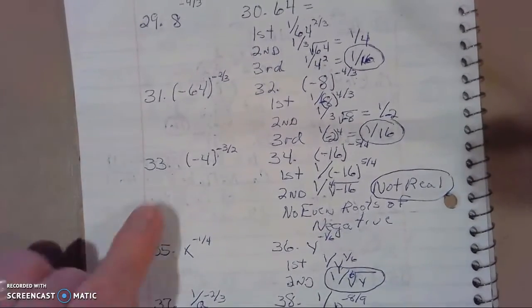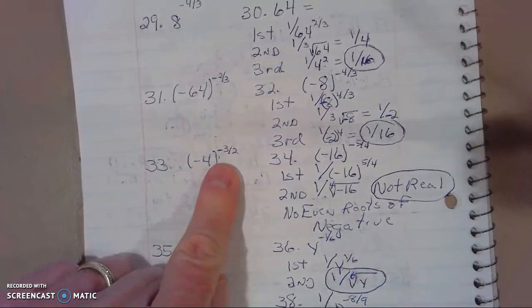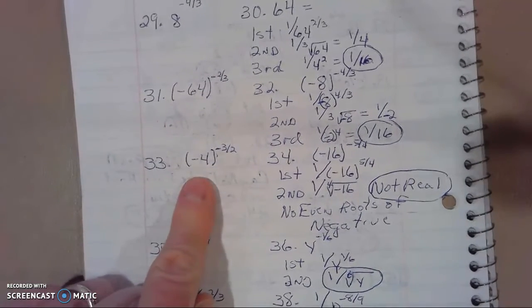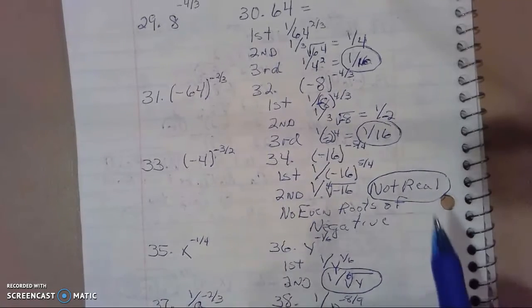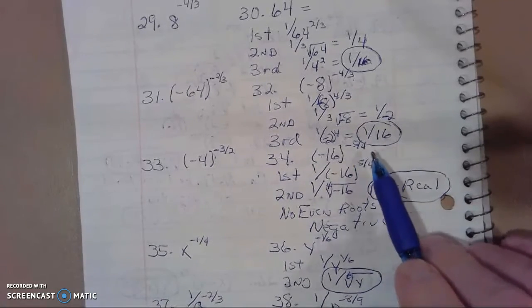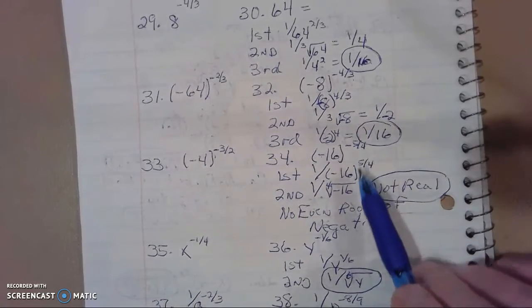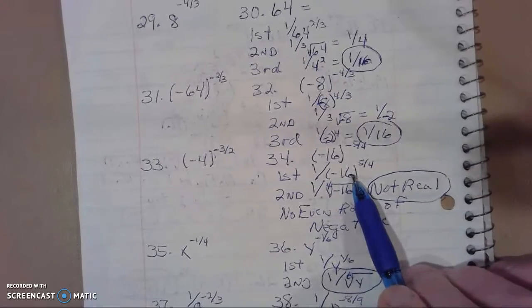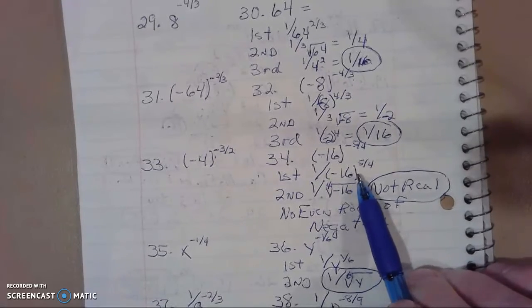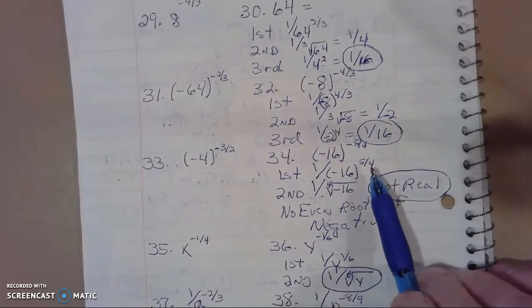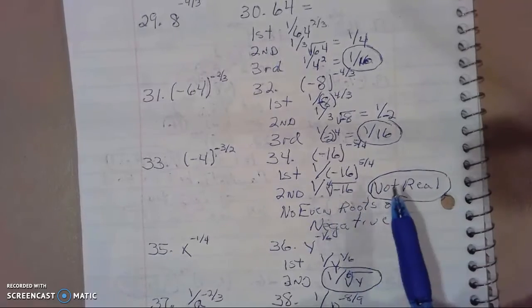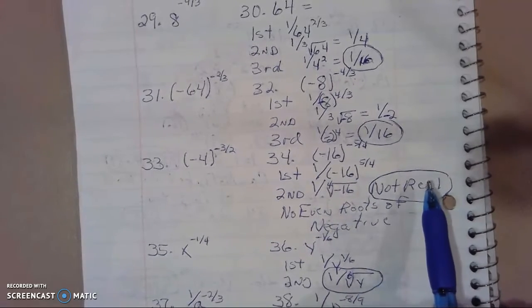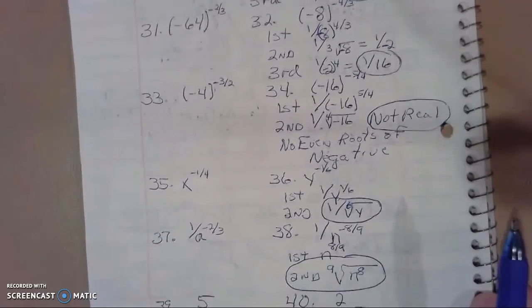Number 33, negative 4 in parentheses to the negative 3/2. Careful here. Look at 34, negative 16 in parentheses to the negative 5/4. Get rid of the negative exponent by moving it to the denominator. 1 over negative 16 in parentheses to the 5/4. Then we're going to take an even root of a negative number, which is not real, so no real answer to 34.